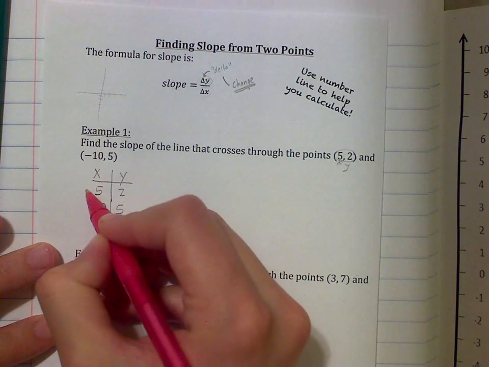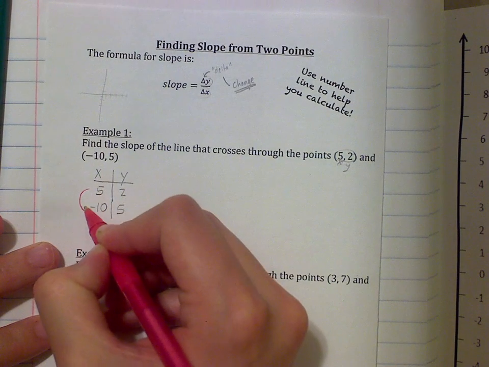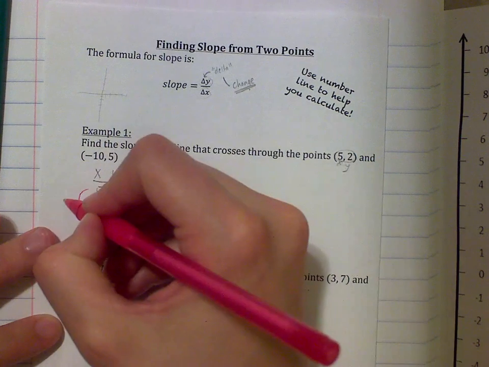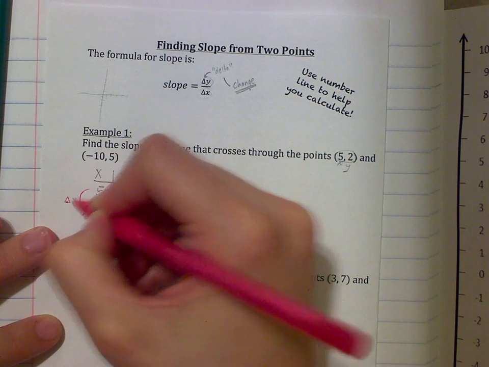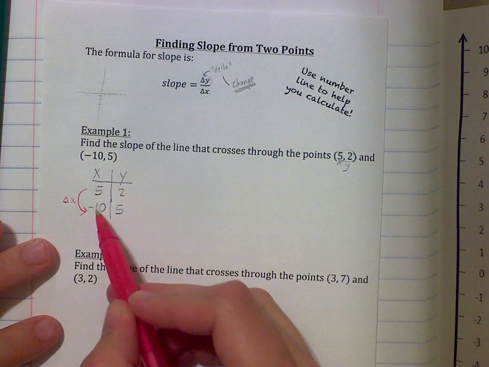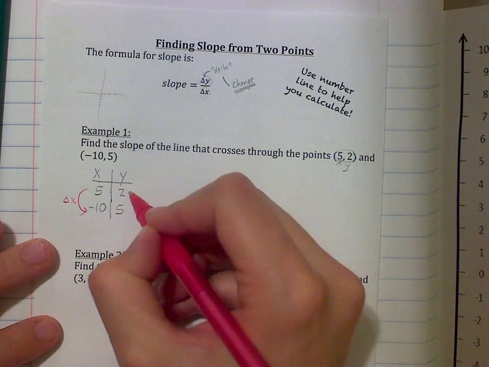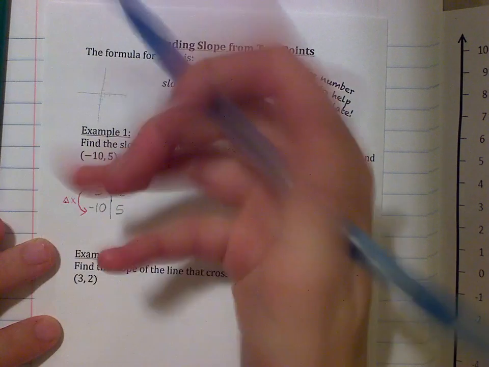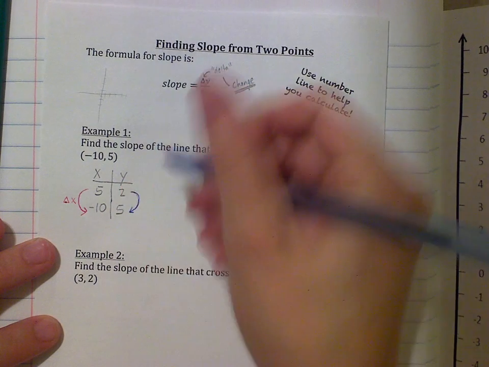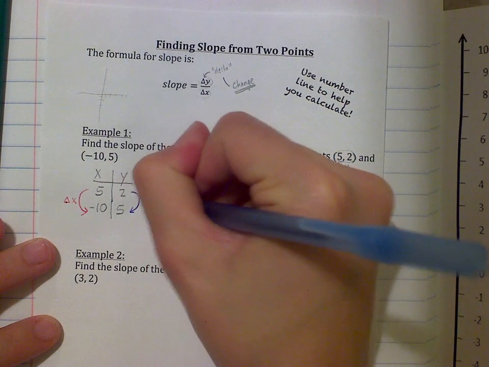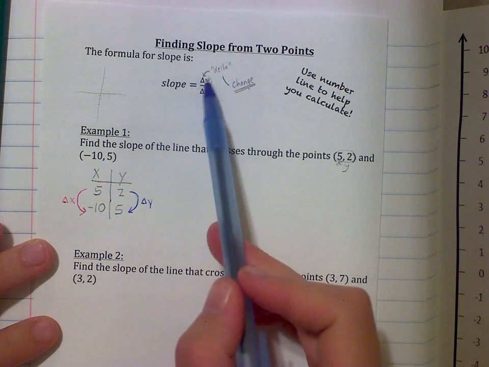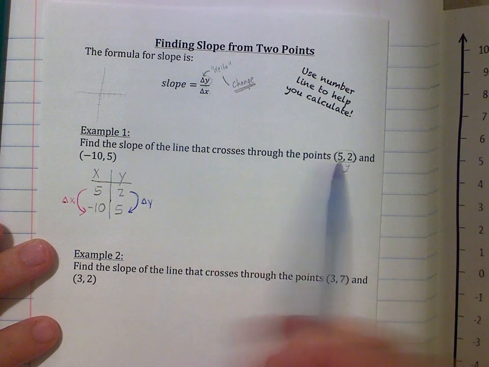So the question is, what is the change that happened from the x coordinate to the x coordinate? What is delta x? This is how much did we change from 5 to negative 10. And this, notice I'm using color, I would encourage you to do the same. This is how much did we change from y to y, right? What changed here? What changed here? That's what we're being asked. What's the change in y and what's the change in x from one point to the next?